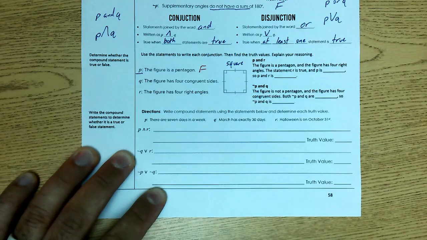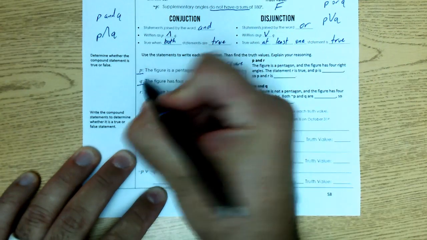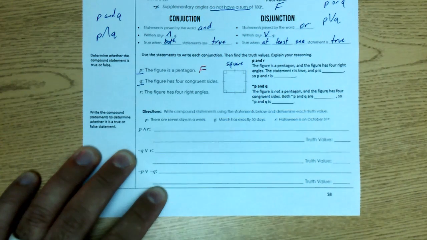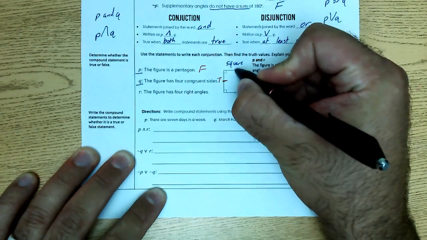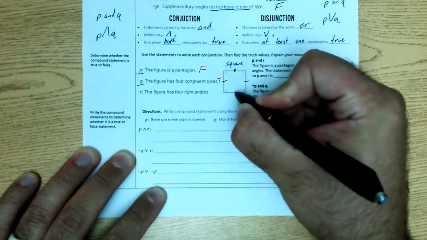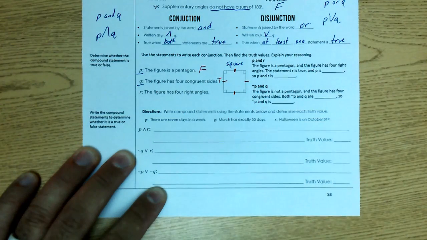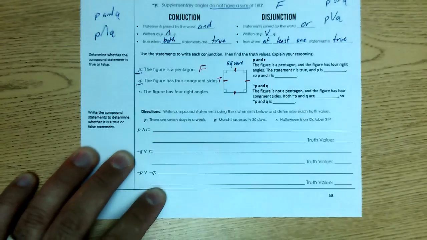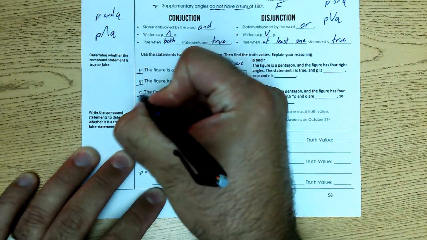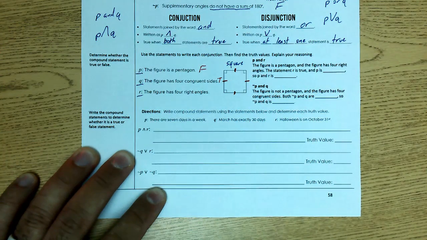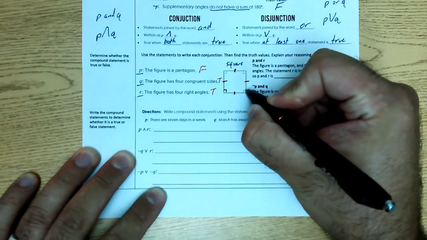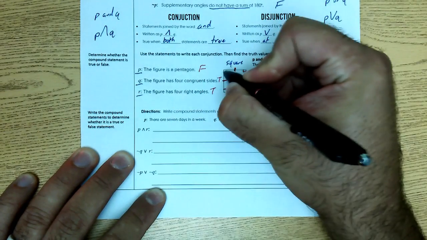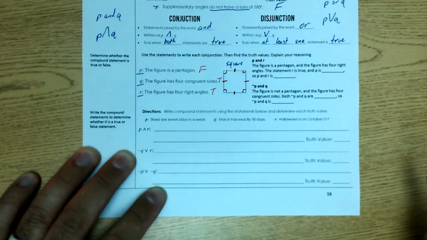How about the second one? Q. The figure has 4 congruent sides. Well, that's true. And how do we know that? Because they have these little lines here that tell us that these are congruent. Finally, R, the figure has 4 right angles. That is true, and we know that because all of the angles have the right angle square.